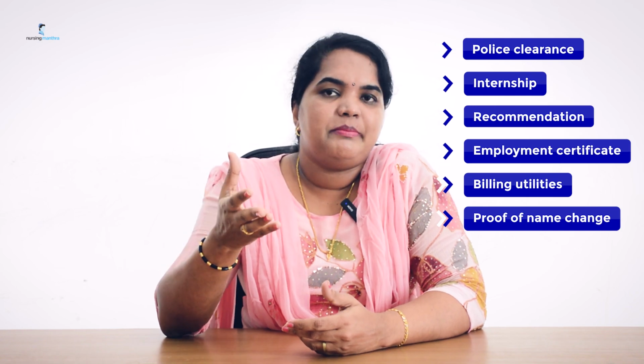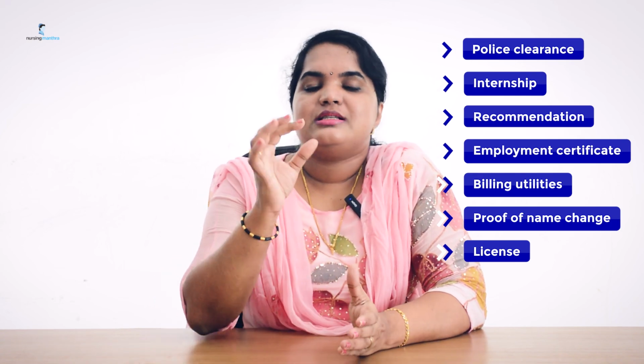Then you must produce proof of your billing utilities for address details, or you can show your bank account book, where the address is mentioned, and that also should be attested. Then proof of your name change, like after marriage if your name is changed, you can submit the marriage certificate, that also should be attested. All documents must be attested by an attorney or notary attestation. In the HCPC website, they have mentioned who can attest the certificates.